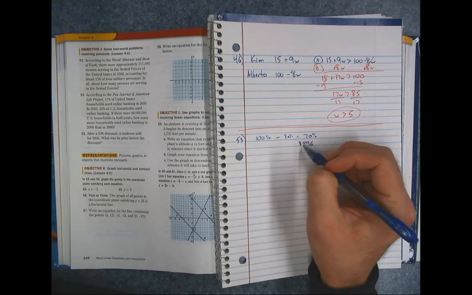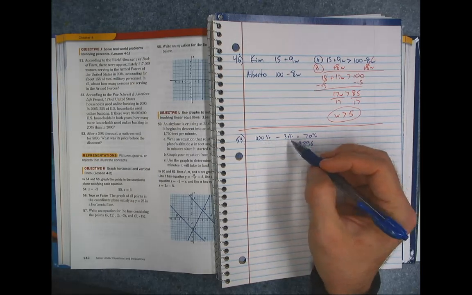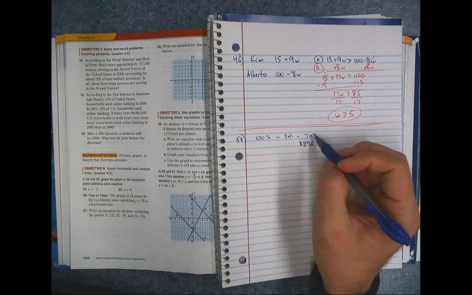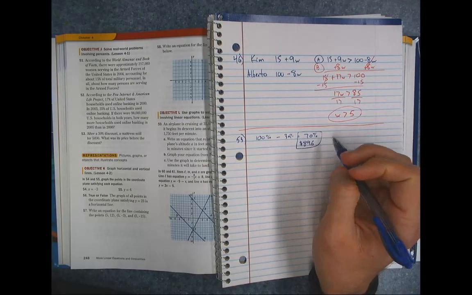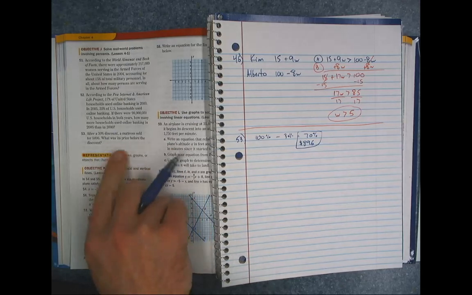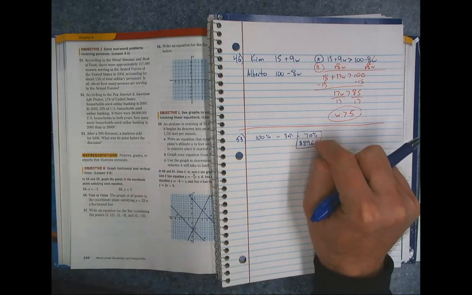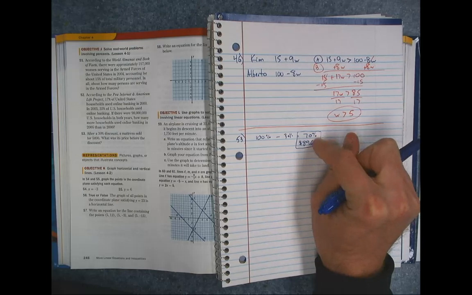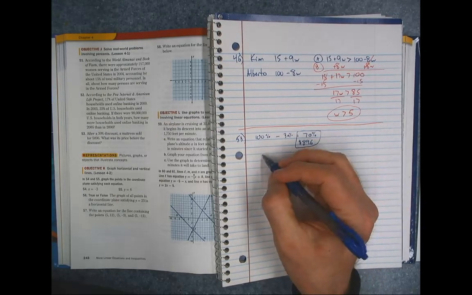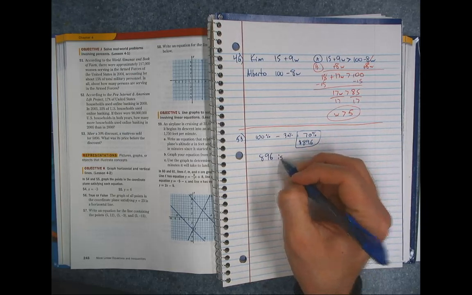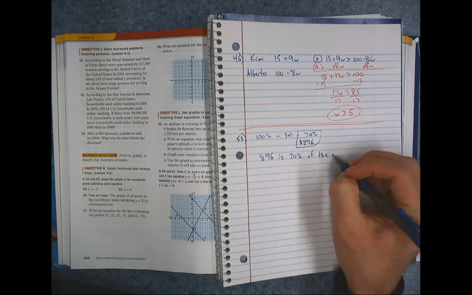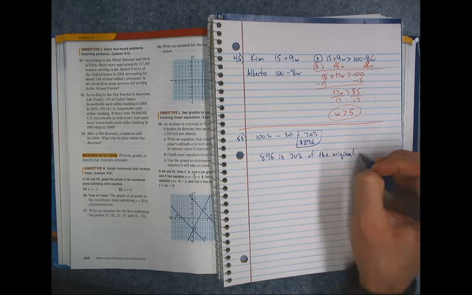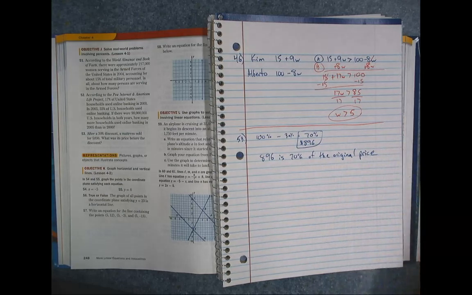$8.96 doesn't represent the original price, the 100%. It doesn't represent the discount, the 30%. It represents 70%, what you paid. So to answer the question now, what was the price before the discount? So we have to come up with an equation using these numbers here. $8.96 is 70% of the original price. Those are the words to help you write the equation.